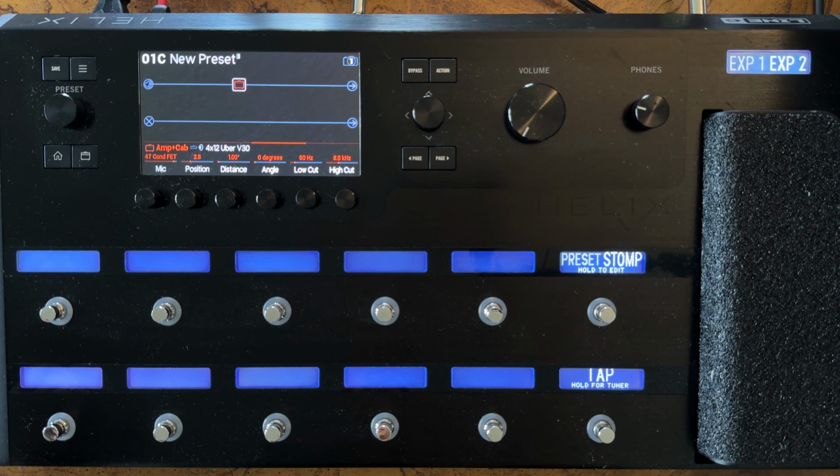And again, we're going for a lead sound with this one, so I definitely like it right up against the grill cloth there, as close as it'll go.